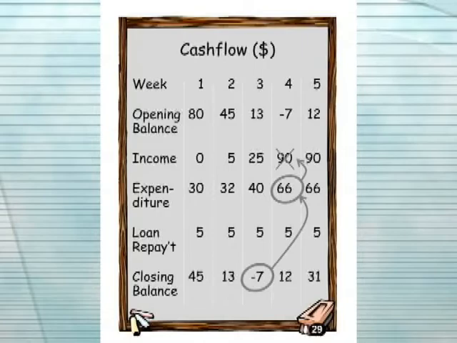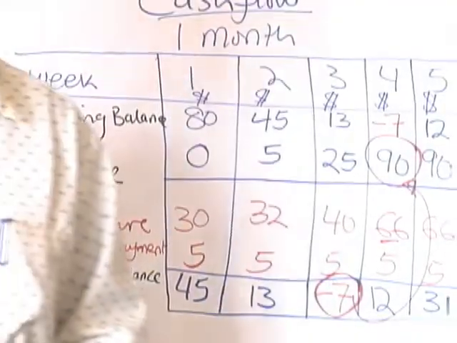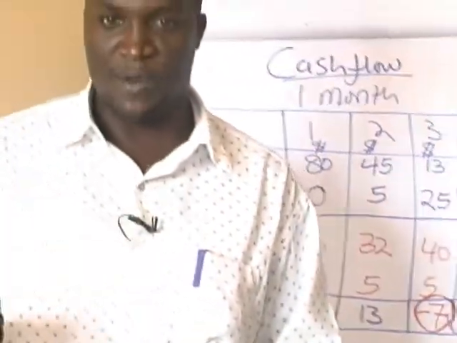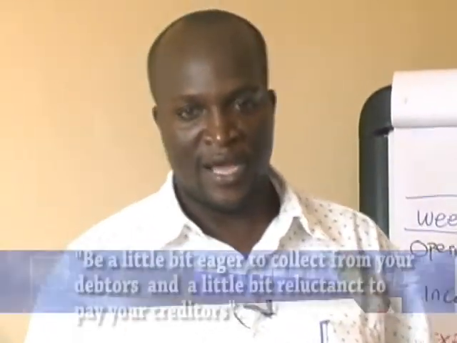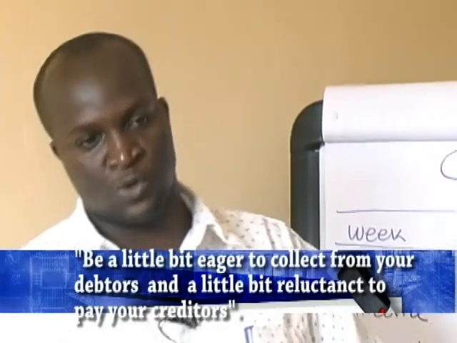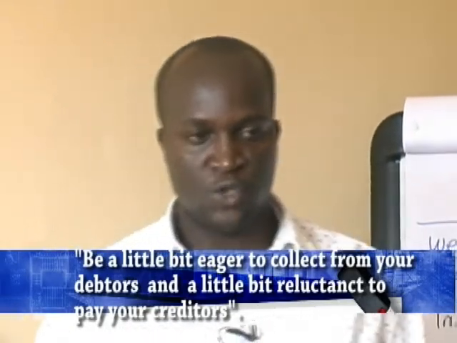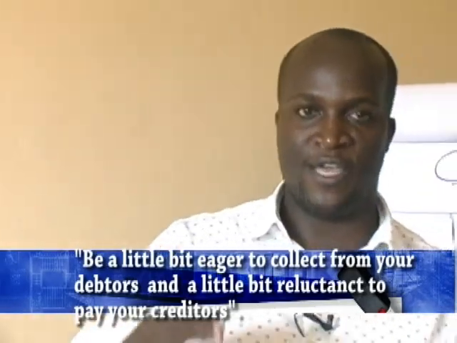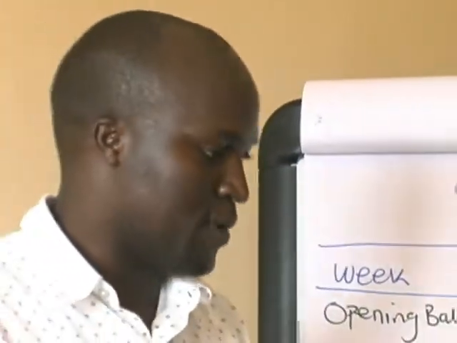So in fact, what you advise is to always be a little bit late to pay your suppliers, and be a little bit eager to collect from the people that you give credit to, so that you always have money to pay your suppliers. If you have a shop or a charcoal stall and you're getting credit for 40 days, don't give people credit for 50 days. Give them a little bit less, so that you always have money to be able to pay.